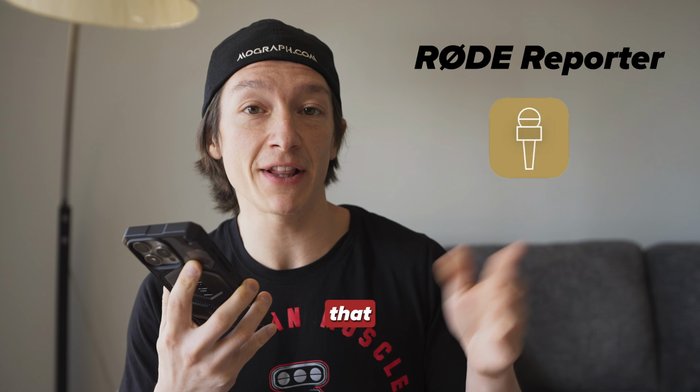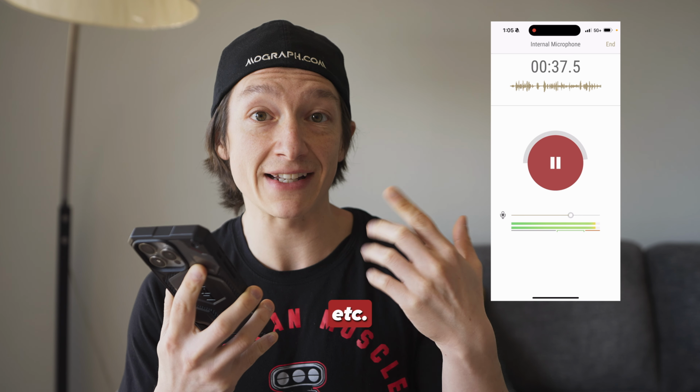And Rode is a company that makes microphones. They also have an app for it. Amazing. So it is going to have a big red button in the center of it that you can probably see when you download the app, and you'll be able to start recording, stop recording, etc.